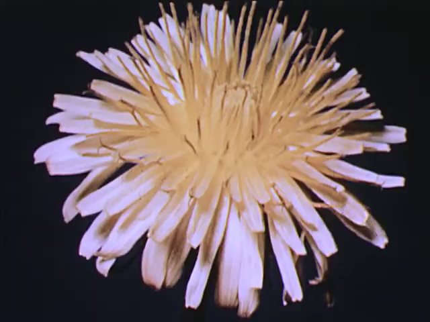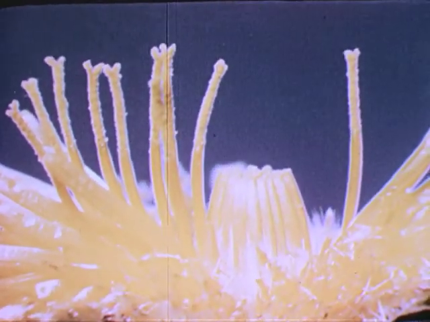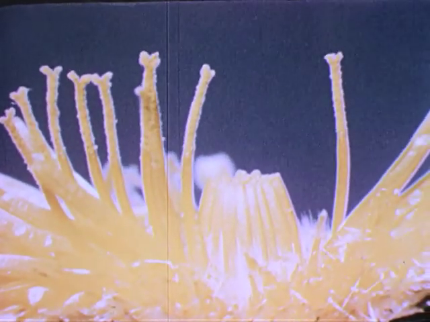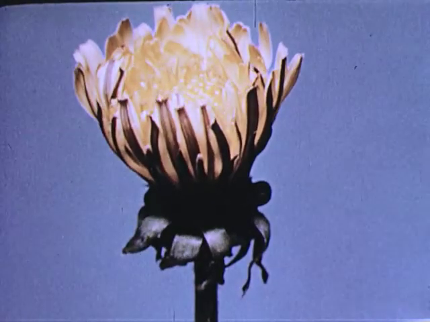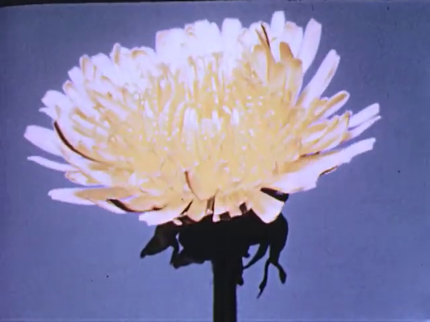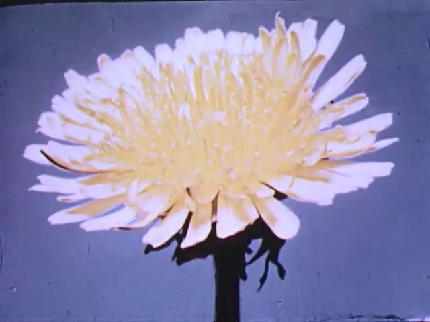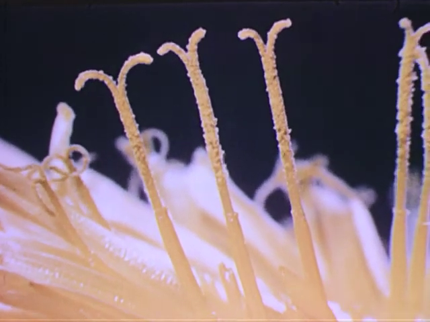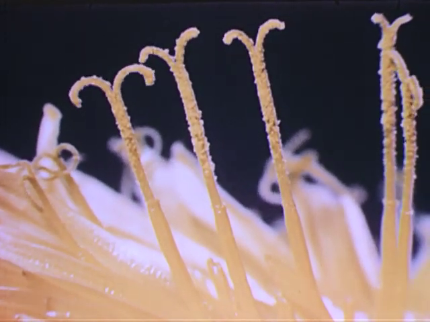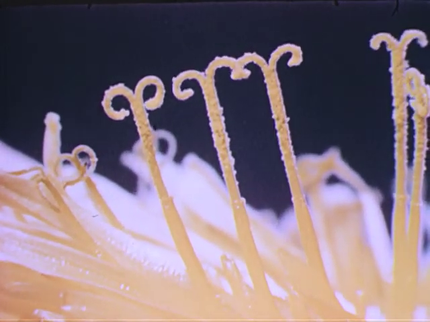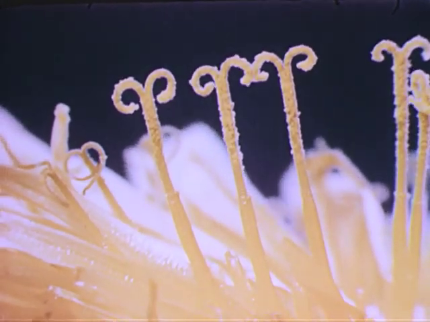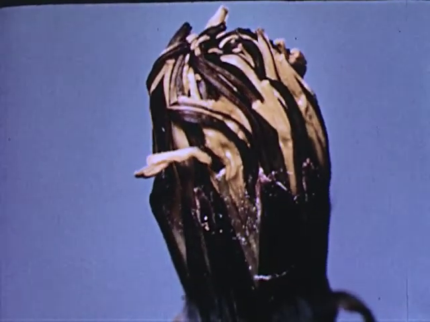Later, the stigmas separate, and their receptive inner surfaces can accept pollen from another flower. At the end of the day, the entire head of flowers closes. Next morning, if pollen has not yet been received from another flower, the stigmas curl so far around that they pick up pollen from their own styles. Thus, self-pollination may serve as a last resort when cross-pollination has not occurred. So, in 2 short days, each head with its 100 or more separate flowers fulfills its destiny. It closes to develop seeds.